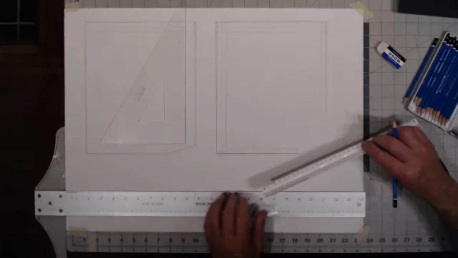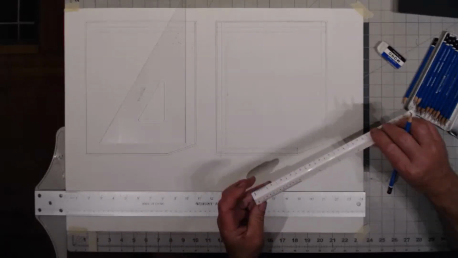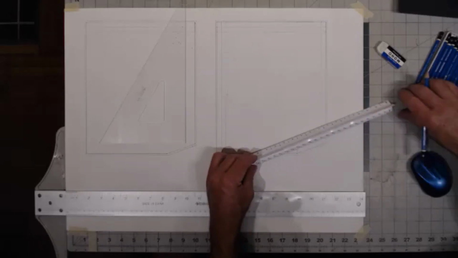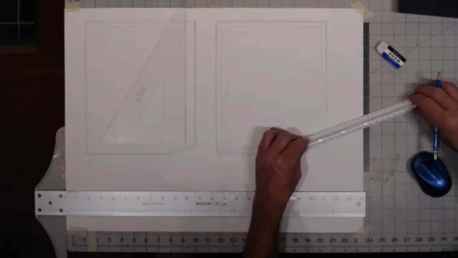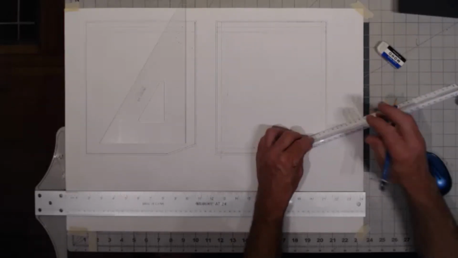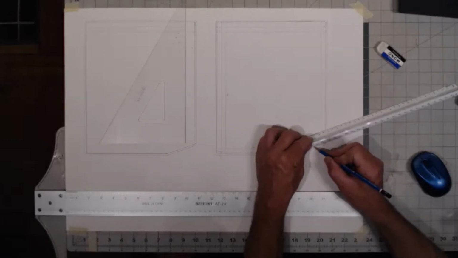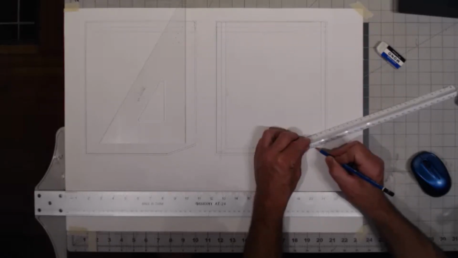We already did on our graph paper our door opening over here, where we were 3 feet 8 from our corner. So I'm going to set 3 feet on my scale and make a mark at 3 feet 8 again, and then another 2 inches. So I'm going to set 0 and try and make a mark at 2 inches.